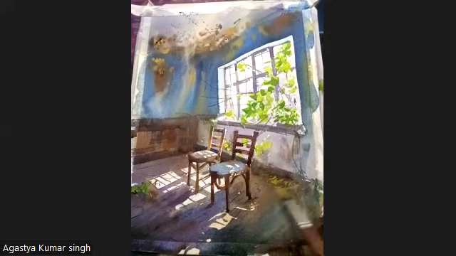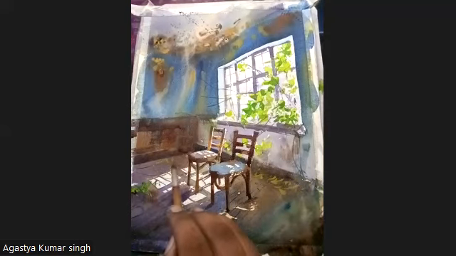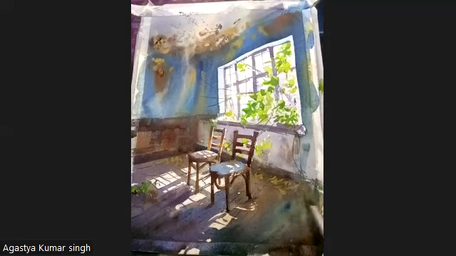Just with some lemon yellow and a bit of yellow, I'm randomly adding a dry leaf falling at some places. That's it. I've completed. Let me know if there are any questions.